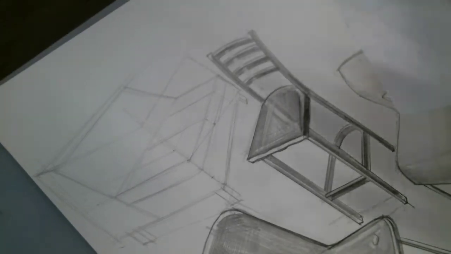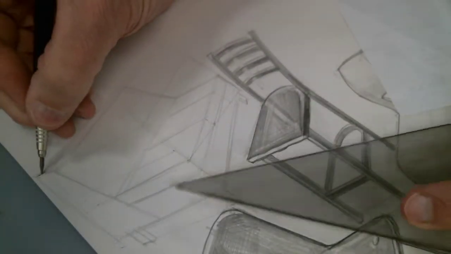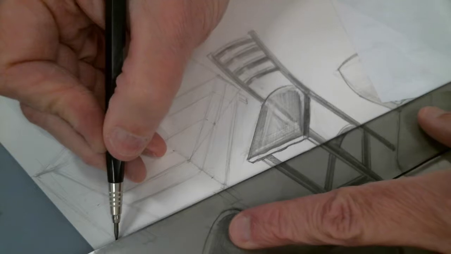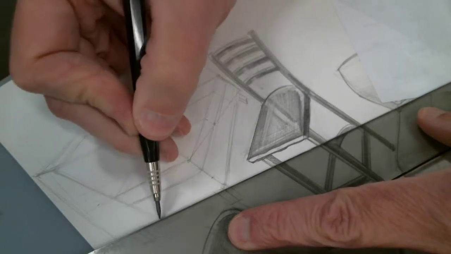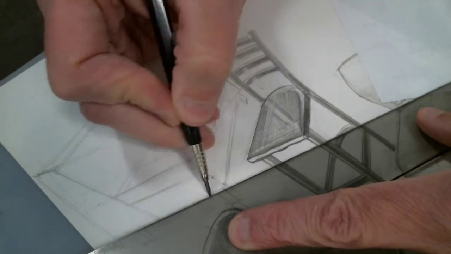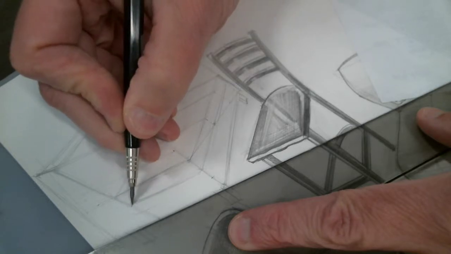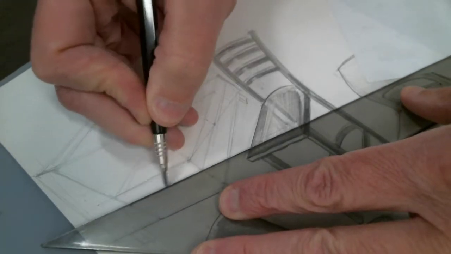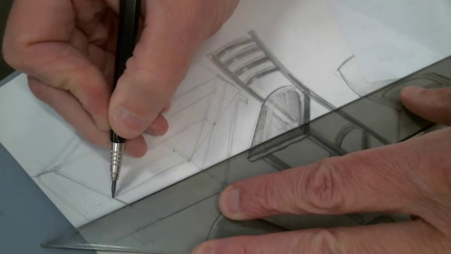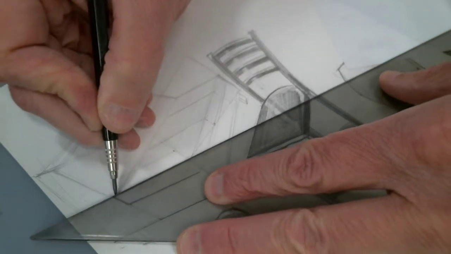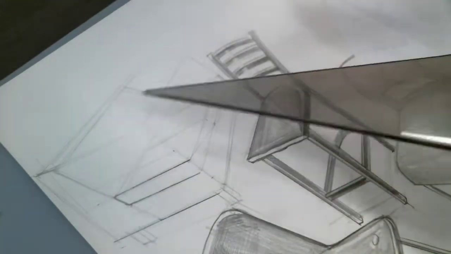And then once I get it set up, just go ahead and take a look at the edges here. So it's just kind of going over some of the outlines at the same time. You can incorporate some of the shading.